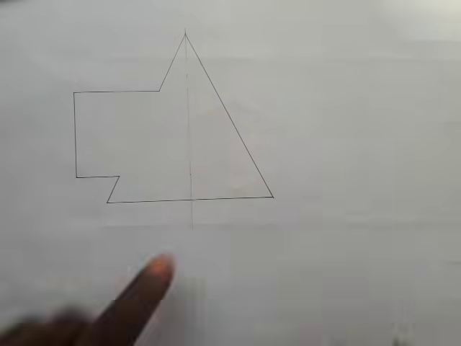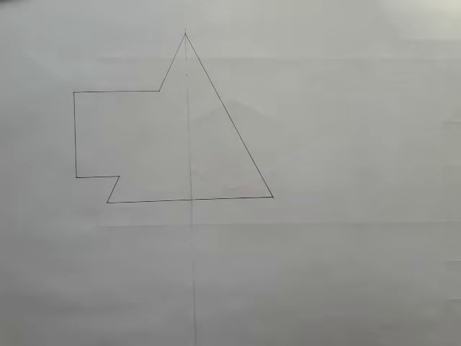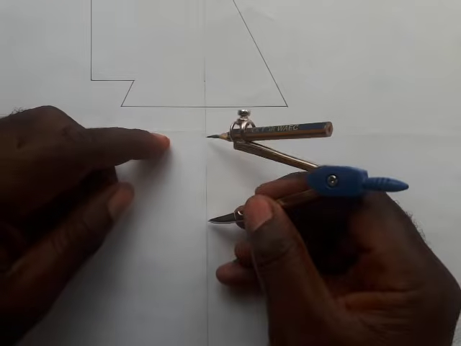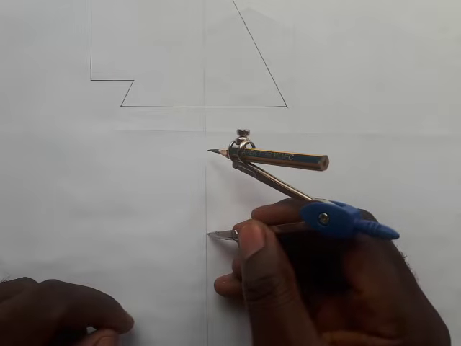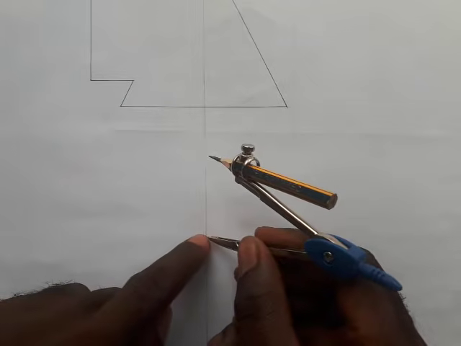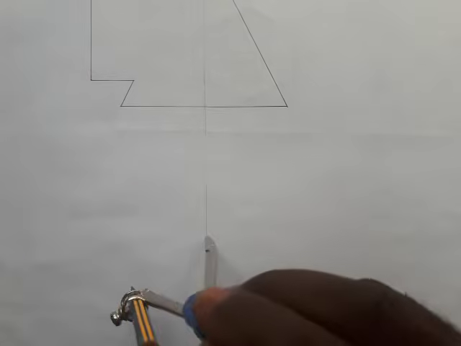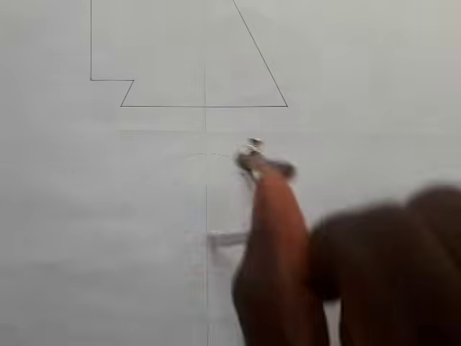Now give yourself any space. Needle this at any point of your choice. Let me move the camera downwards. Give yourself any reasonable space where it will just fit in. So needle there, along this line, any convenient point, and draw a thin circle first. Don't make it thick, thin. So that's it.